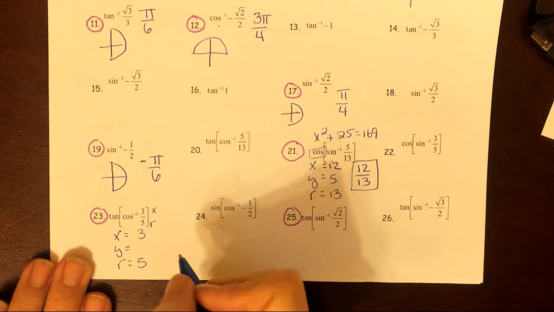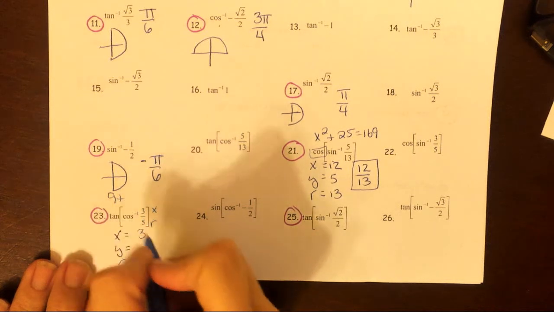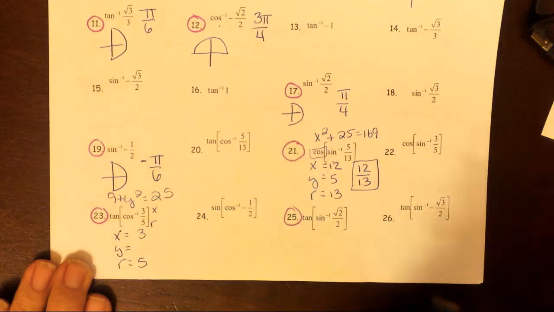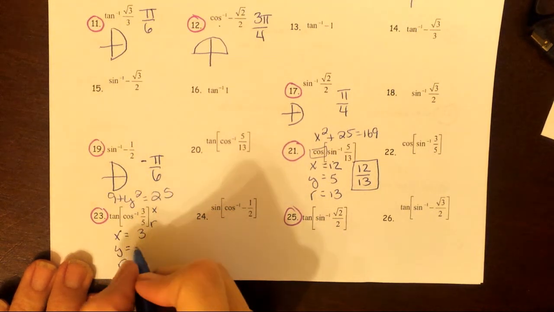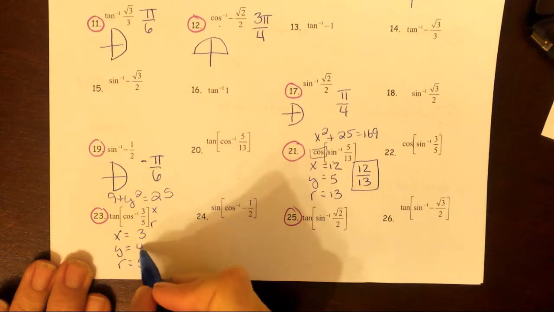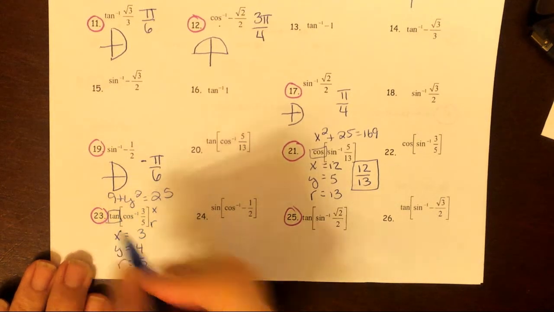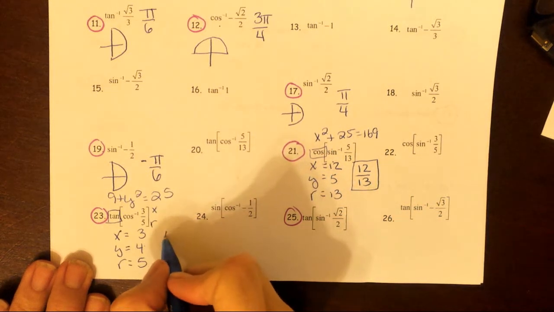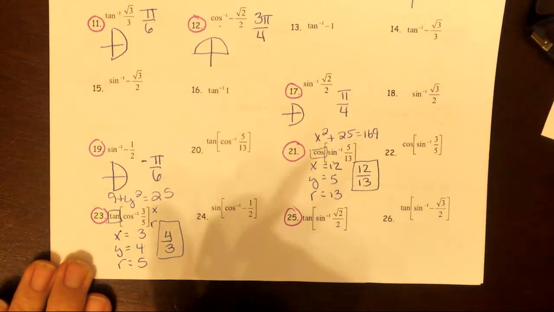Then I do x squared plus y squared equals r squared. So 9 plus y squared equals 25. 25 take away 9 is 16, and the square root of 16 is 4. 3, 4, 5. That's the inside. The outside asks me to find tangent. Tangent requires the y over the x, so I put the 4 over the 3, and we're done.